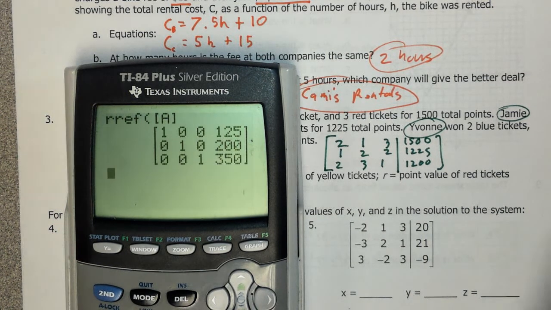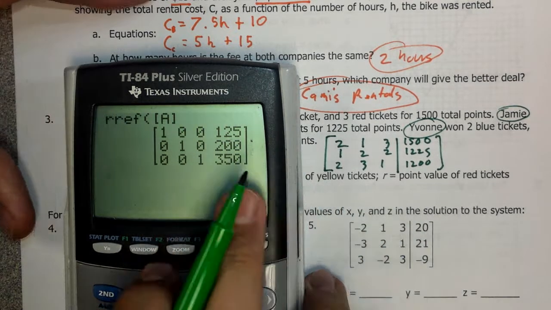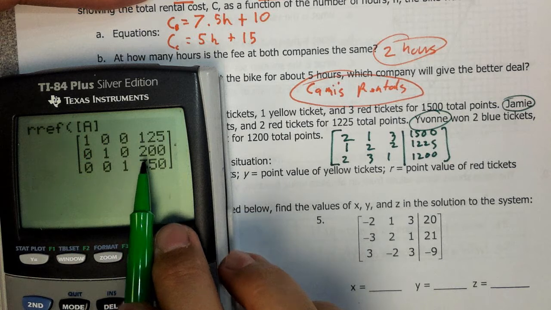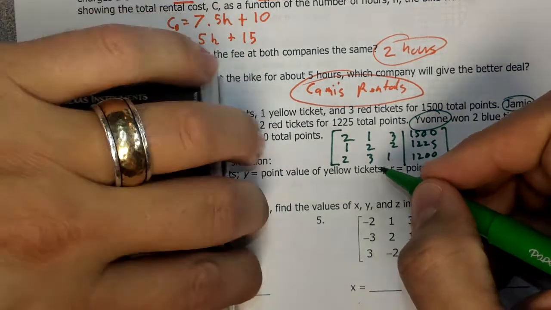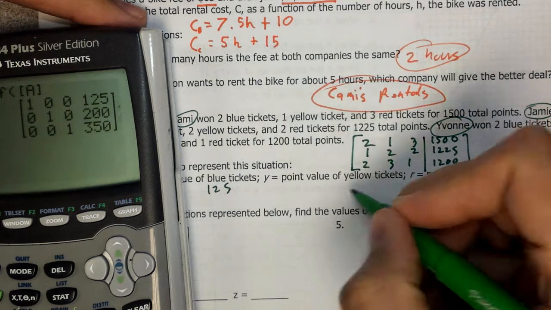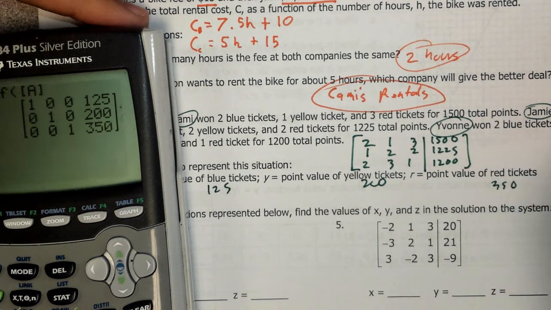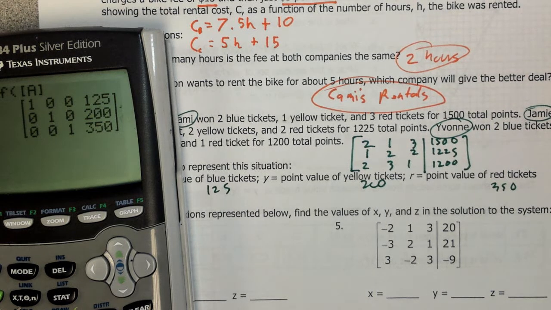Hit enter, and this is blue, yellow, and red. So for my blue tickets, it's 125. For my yellow tickets, it's 200 points, and my red is 350. Just like that.